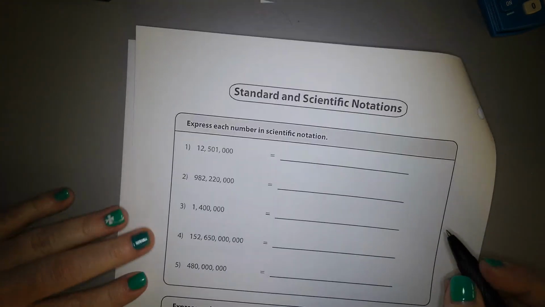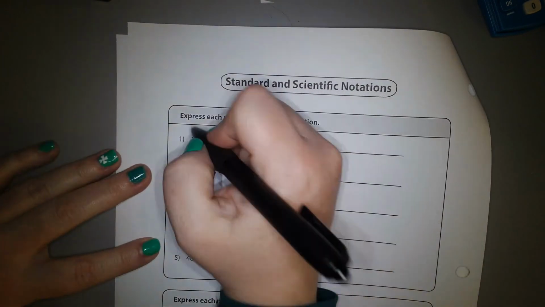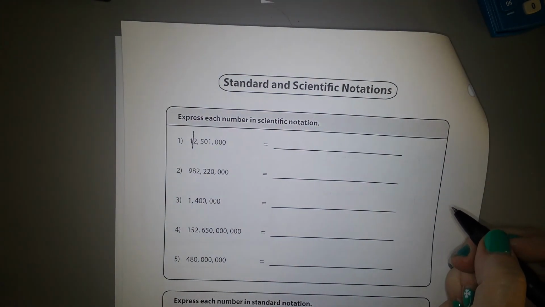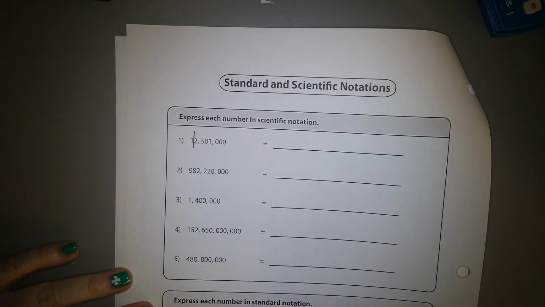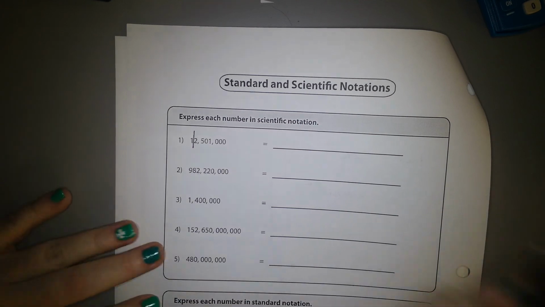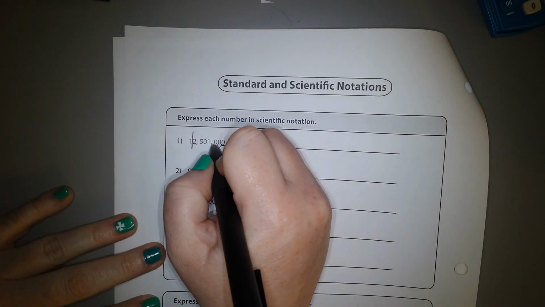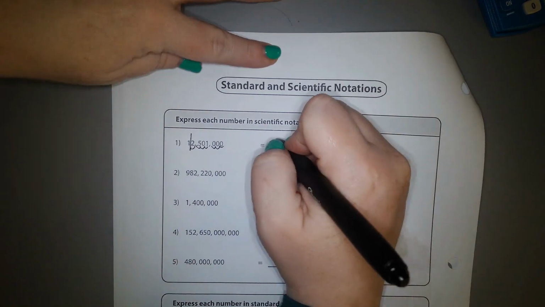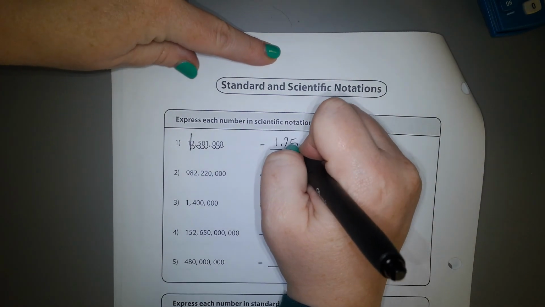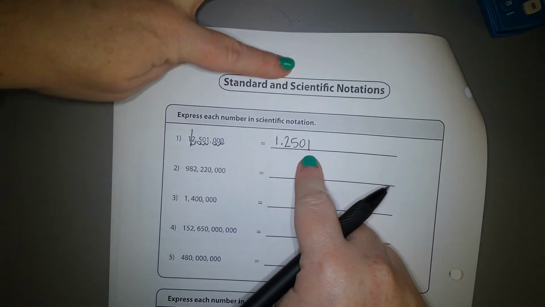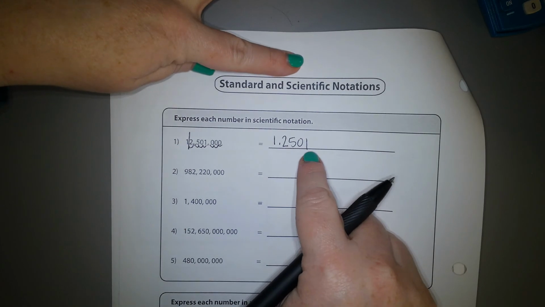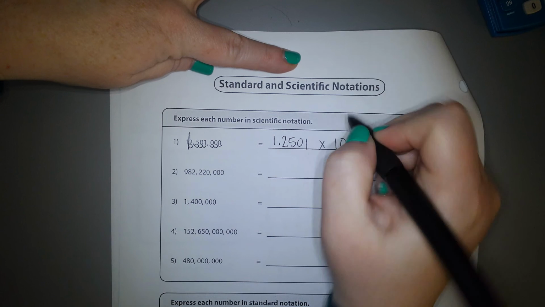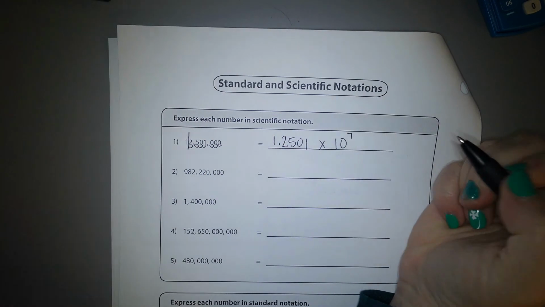This one's a little bit bigger. So, the decimal goes in between the first two numbers. 1, 2, 3, 4, 5, 6, 7. So 1.2501, that's your last non-zero number, because those are all zeros, times 10 to the power of 7.